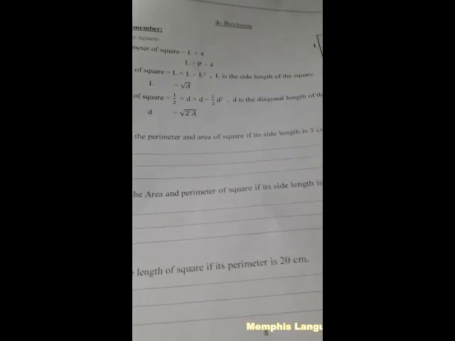Okay, now bring your sheets and answer with me. Okay, now we will remember the perimeter of the square and the area of the square. In this square, I have 4 sides and all the sides are equal in length. In any square we have 4 sides equal in length.